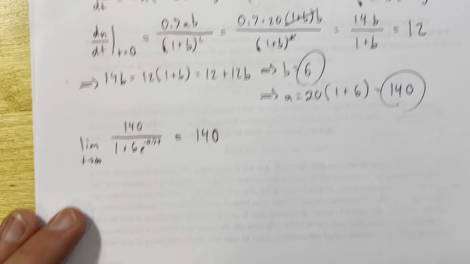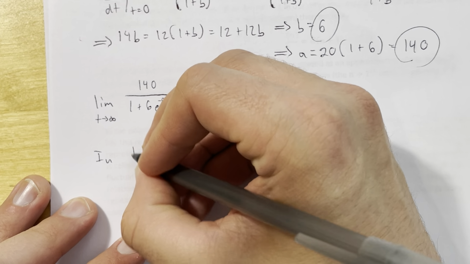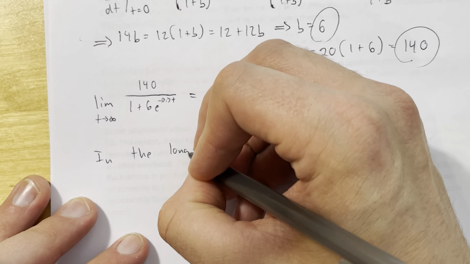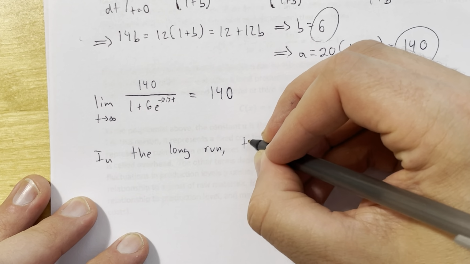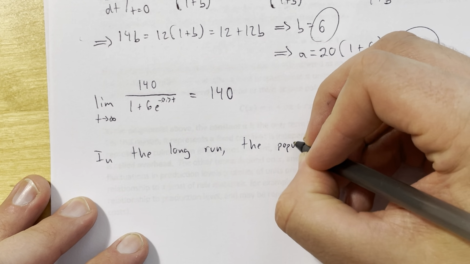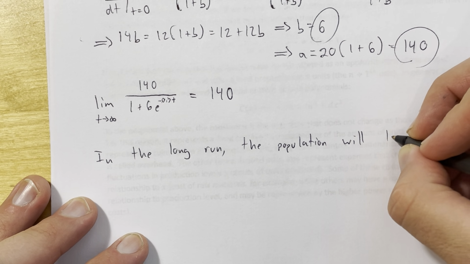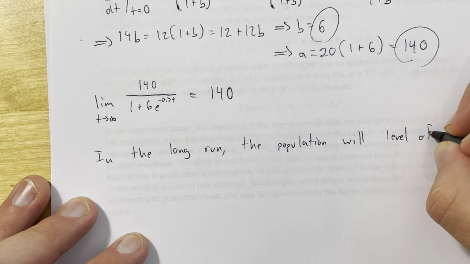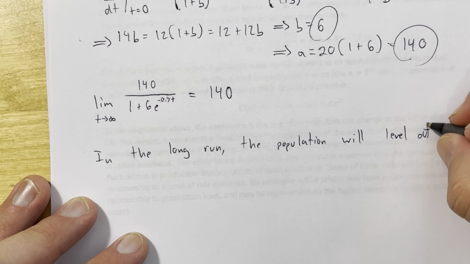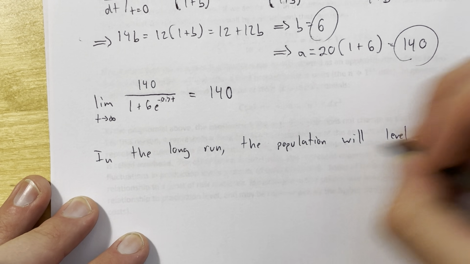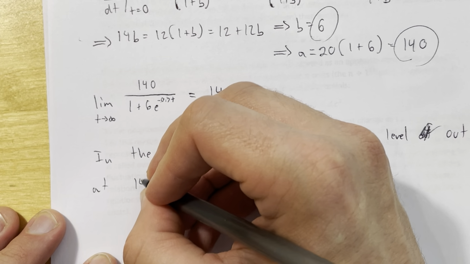What that means is that in the long run, the population will level out at 140 cells.